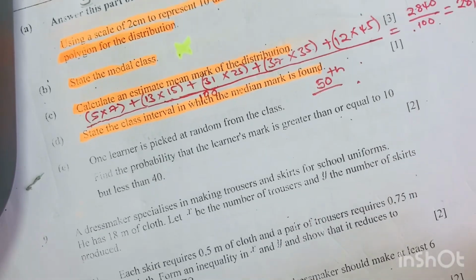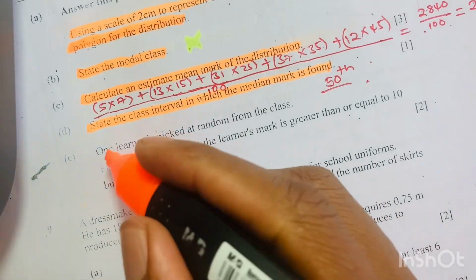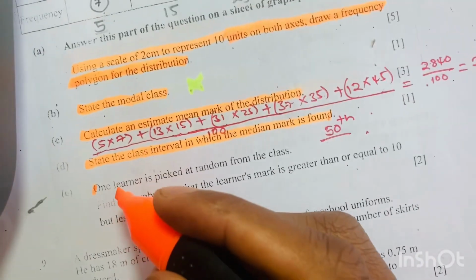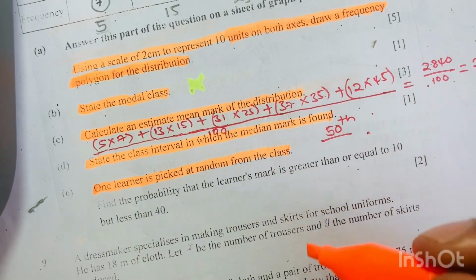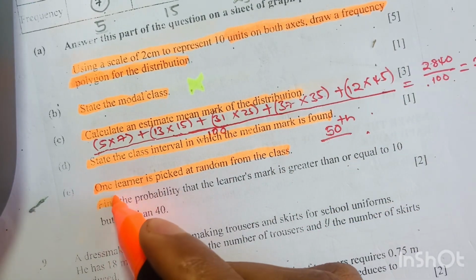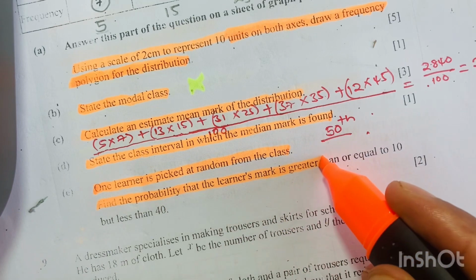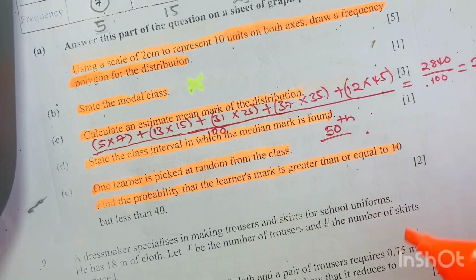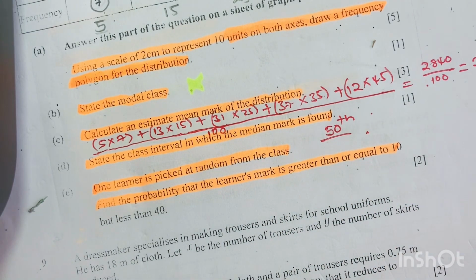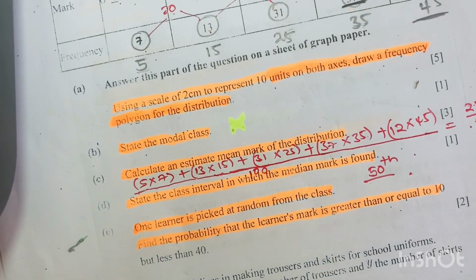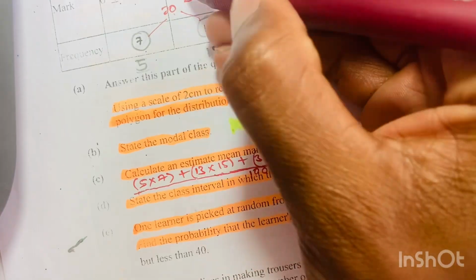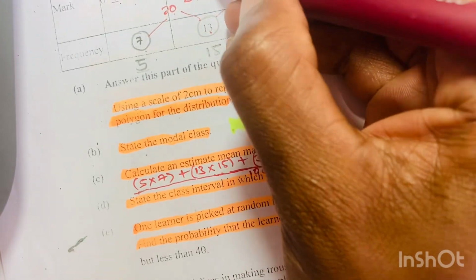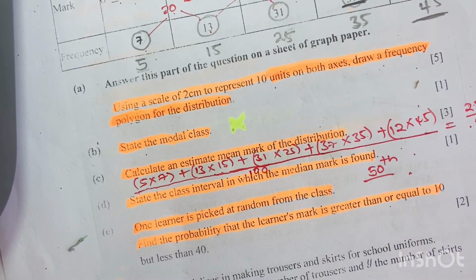Then the last question on that one is saying that one learner is picked at random from the class. Find the probability that the learner's mark is greater than or equal to 10. So it means that the learner will be found somewhere this side.